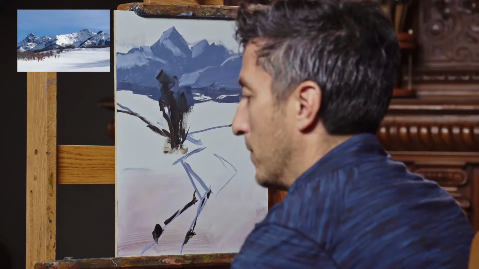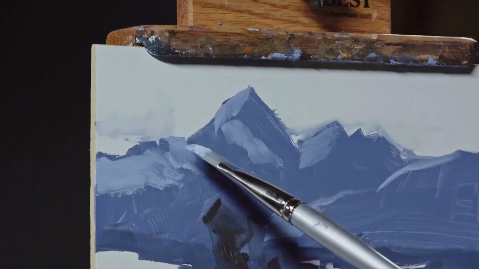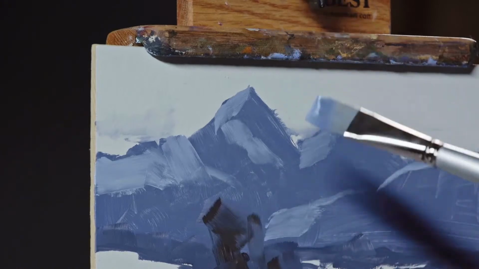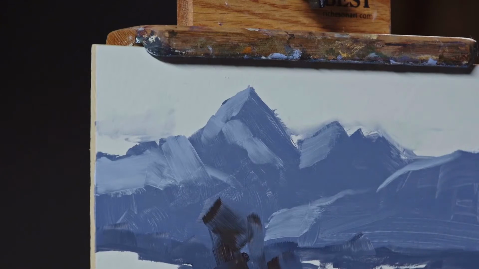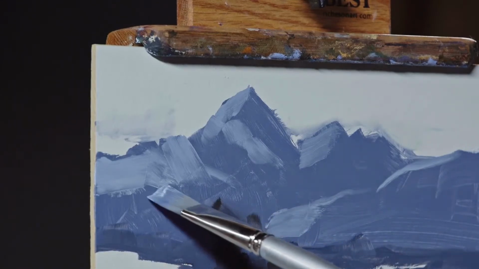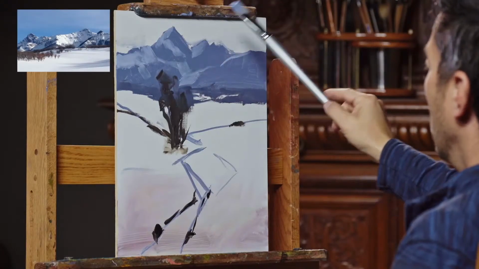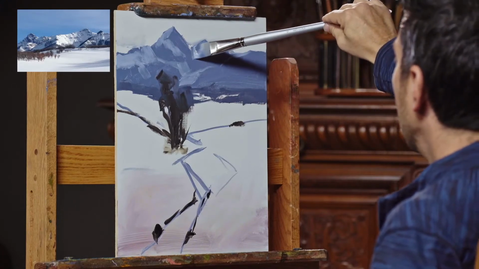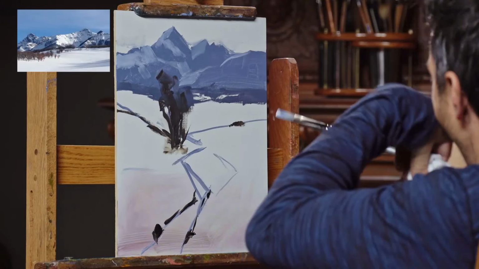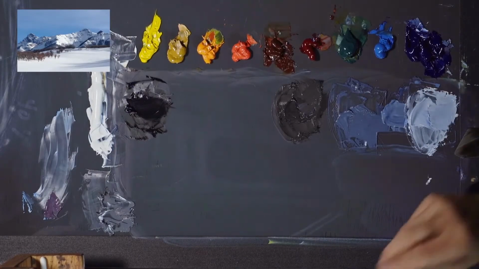So we're still very much in the shadow. We also still have this rock color, that distant rock color, if we need it to help us draw. That shadow is made up of snow and rock, and we have both right here on the palette, snow and rock.